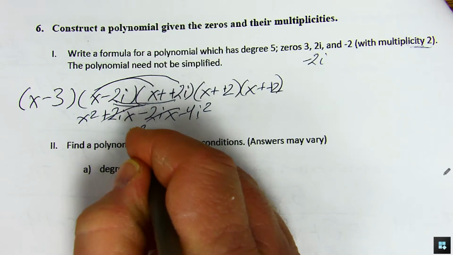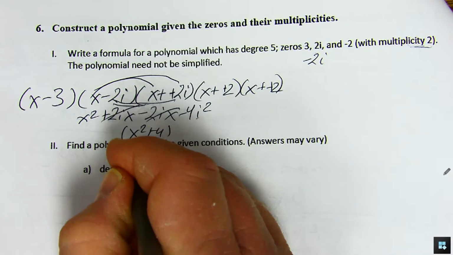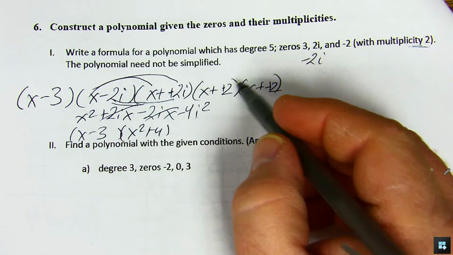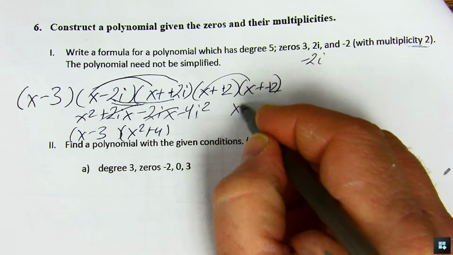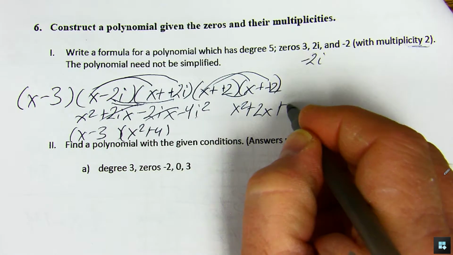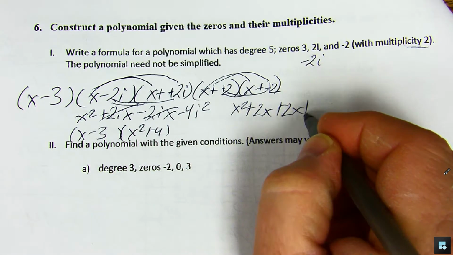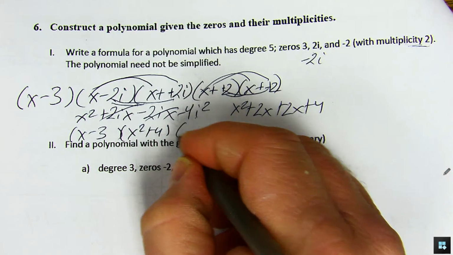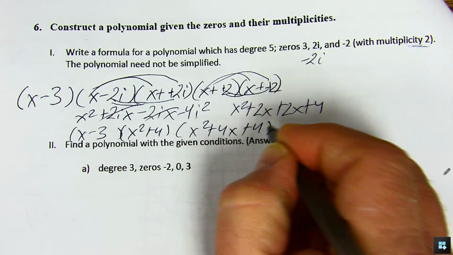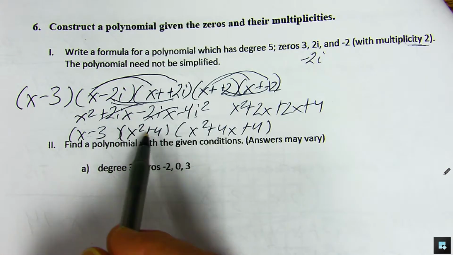So that's x squared plus 4 times x minus 3. We can multiply this out. x times x is x squared, plus 2x plus 2x plus 4, which is really x squared plus 4x plus 4.